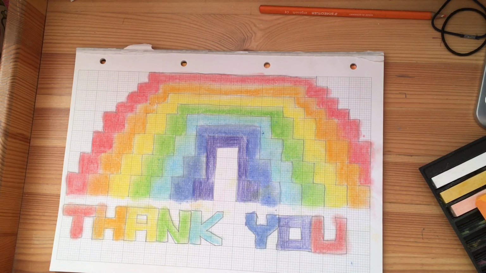So if you make a mosaic, it can be for absolutely anything. It could be a thank you to the NHS, it can be a picture that represents what you did last Thursday. Maybe you went on an amazing walk, or maybe you had a fantastic little picnic in your garden, or anything at all. I'd love to see them.